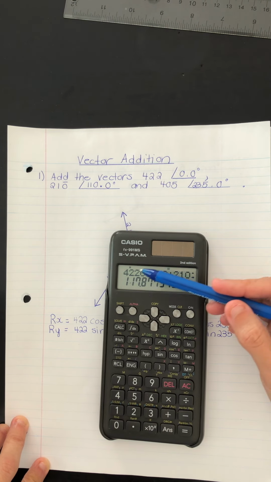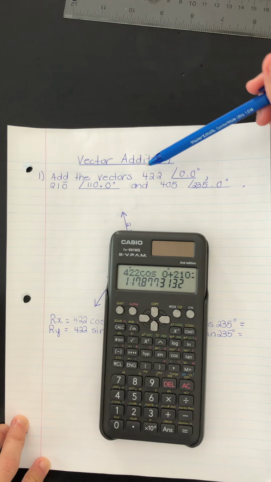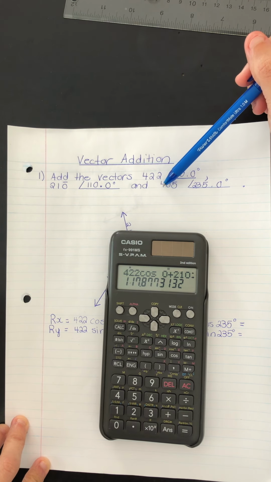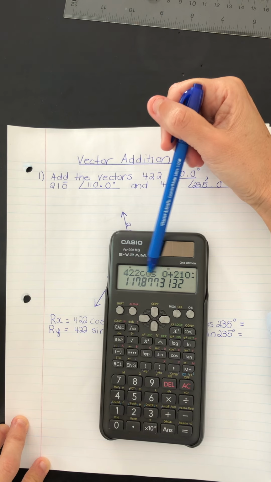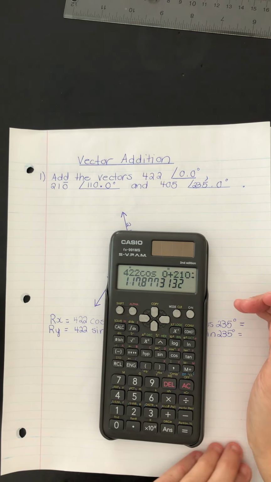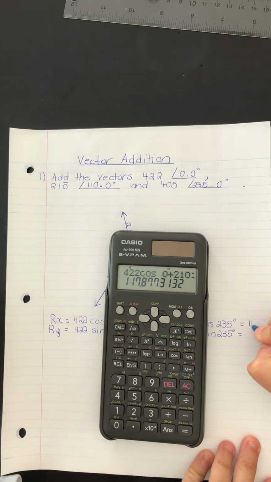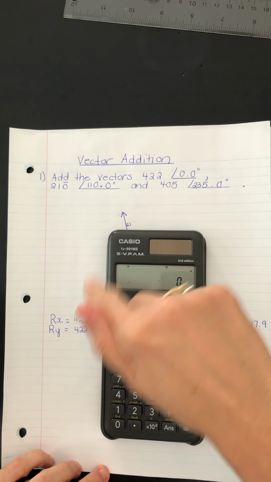Okay, and I'm going to round my final R value to 3 significant digits. So for now, I'm going to keep extra. So I will keep 4 significant digits. So that's 117.9. Okay, clear. Now we're going to, oh, I could have just gone back in and changed them to sine.